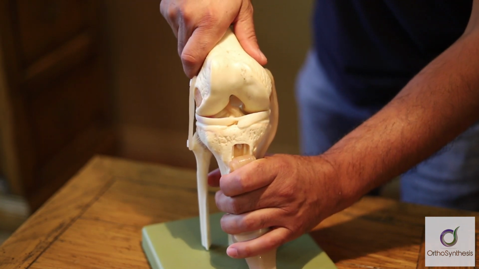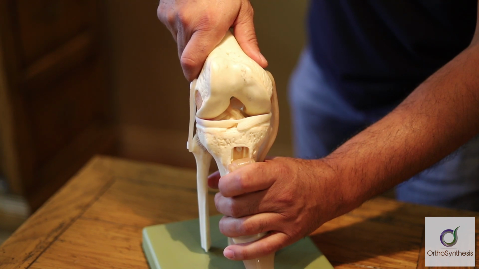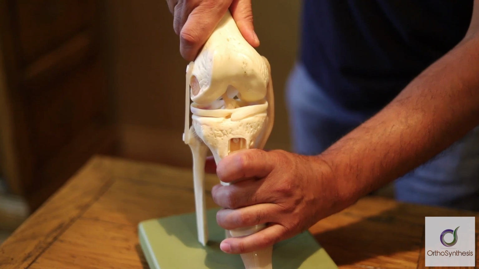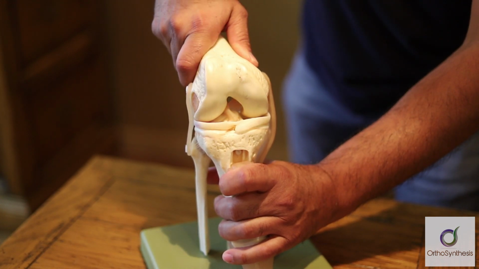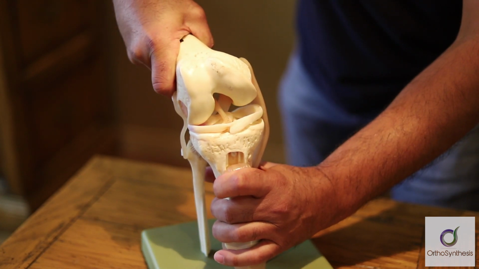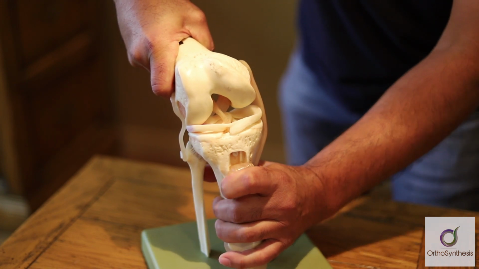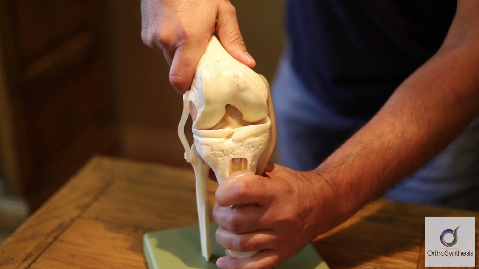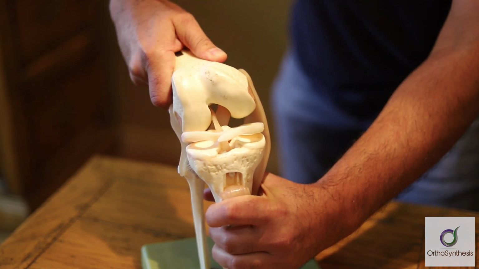ACL injury. We're going to go slowly, then we'll go fast, and then we'll do some slow-mo. Here we go. You land, 25-degree flexion, abduction moment arm, internal tibial rotation. Do it again.